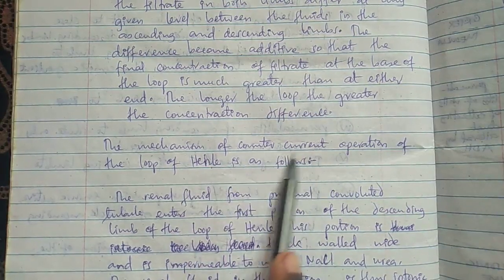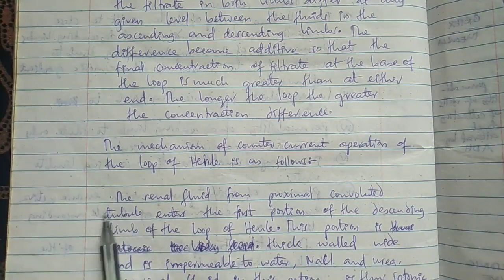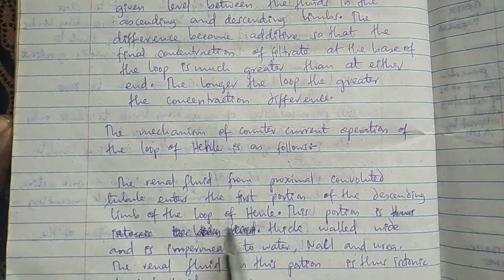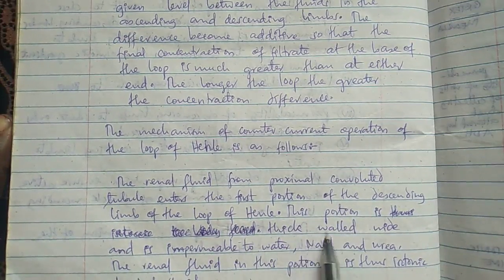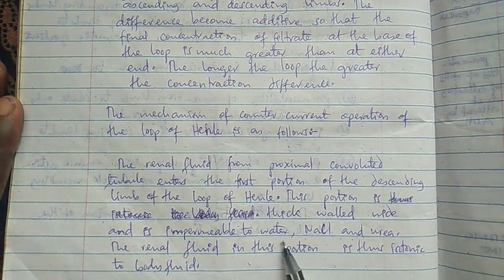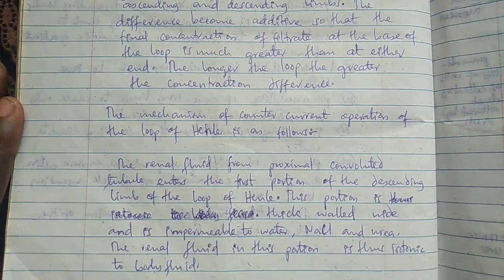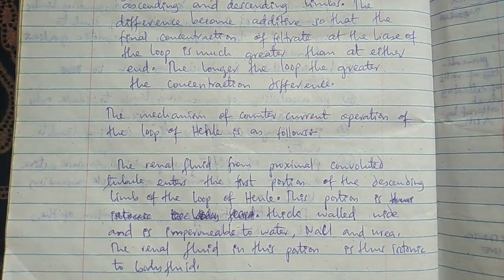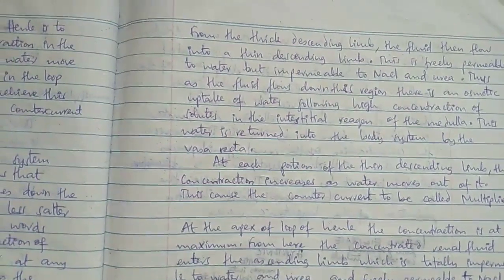So the mechanism of countercurrent operation of the loop of Henle is as follows. Kwanza, renal fluid from the proximal convoluted tubule enters the first portion of the descending limb of the loop of Henle. This portion is thick, wide, and is impermeable to water, sodium chloride and urea. Renal fluid in this portion is thus isotonic to body fluid.